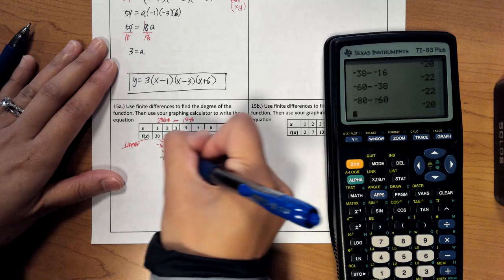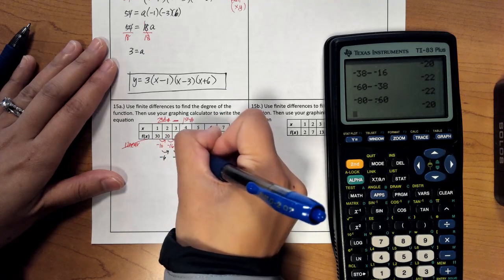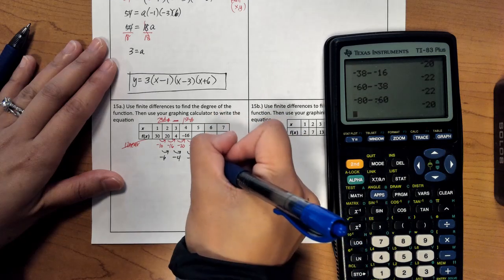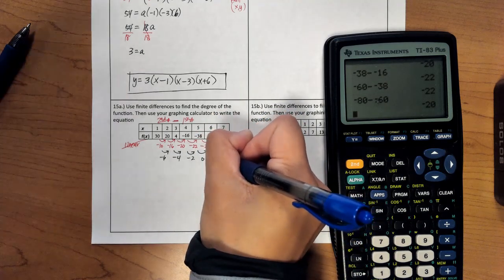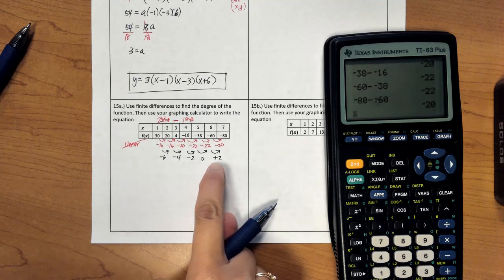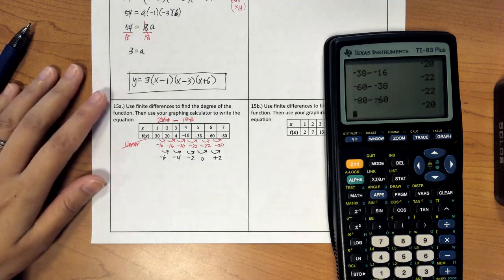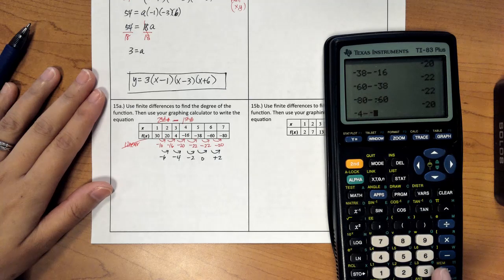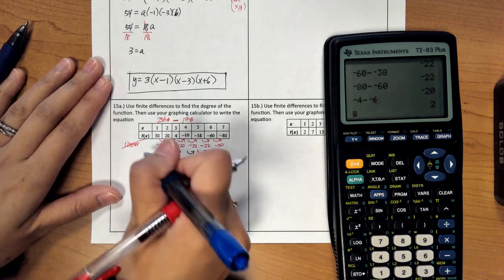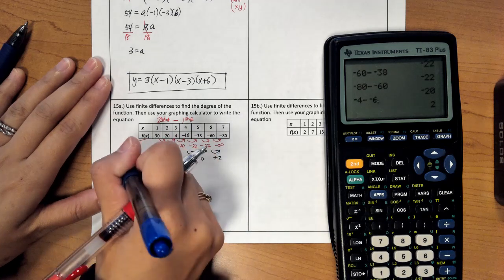This will be negative 6, negative 4, negative 2. From negative 22 to negative 22 is 0. And then positive 2 here. That's the one you want to be really, really careful of. Okay, students will mess up on that one. And then negative 4 minus negative 6 is positive 2. So we know the second one wasn't consistent, so it's not quadratic.